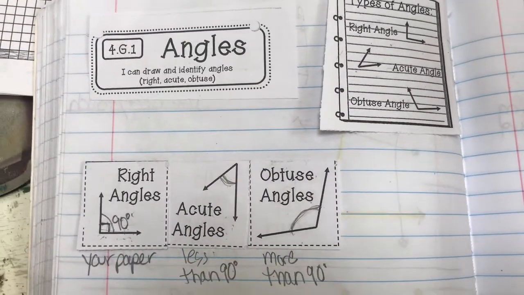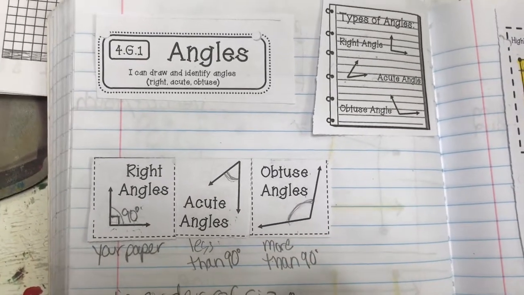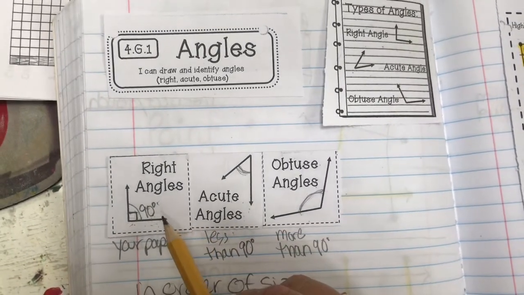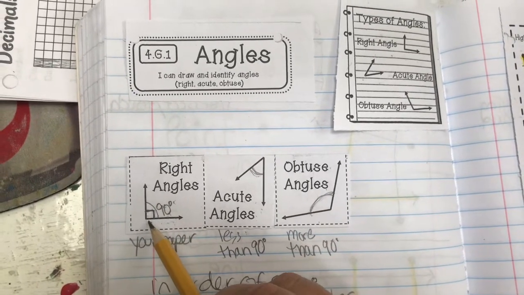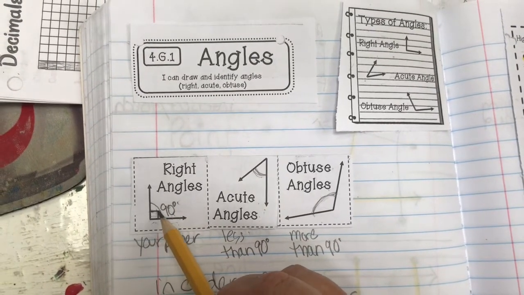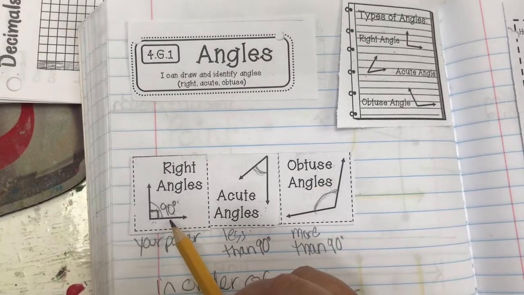The next part of G1 is angles. I'm going to go over the angles we'll be using in 4th grade. We have a right angle, which is 90 degrees and forms a perfect corner or perfect L. It also is able to make a square in the corner of it. It is worth 90 degrees.